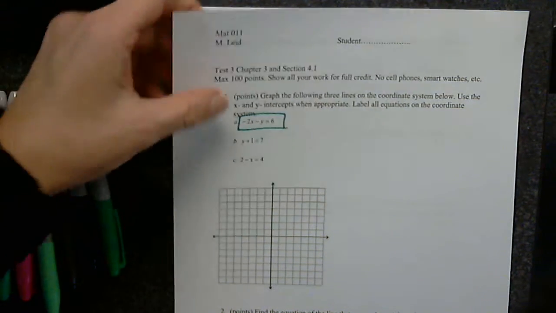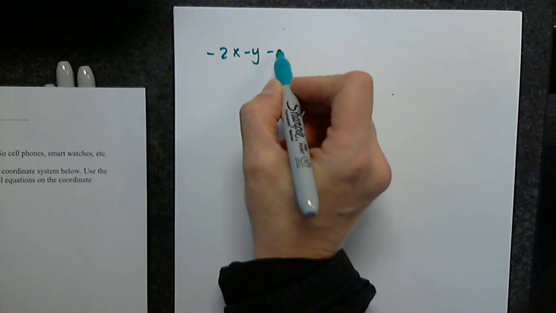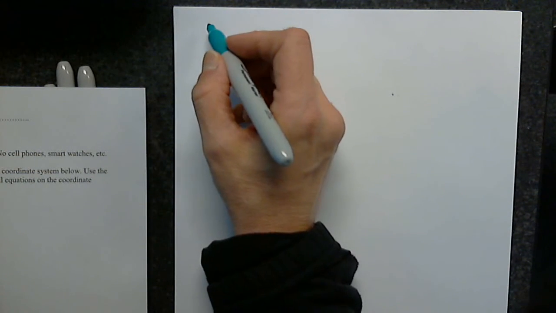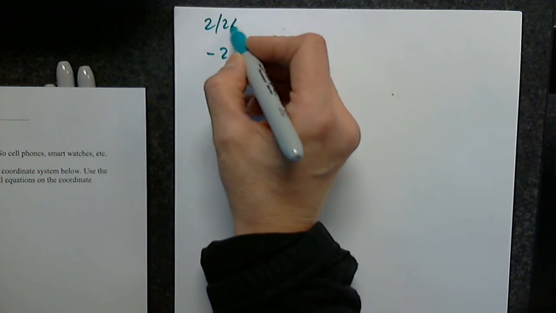So in order to graph negative 2x minus y, negative 2x minus y equals 6. And today is 24. Thank you.